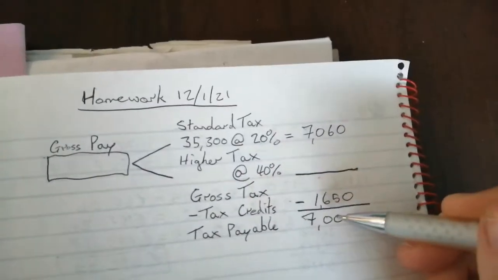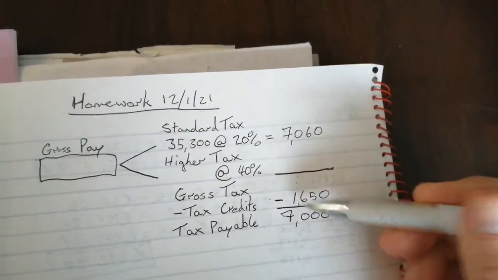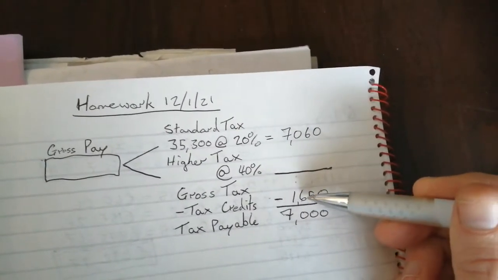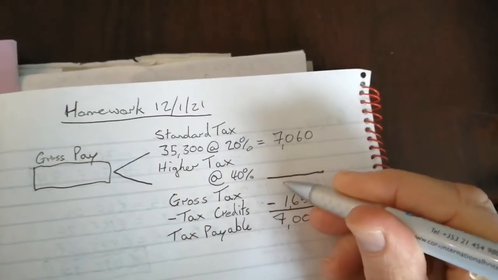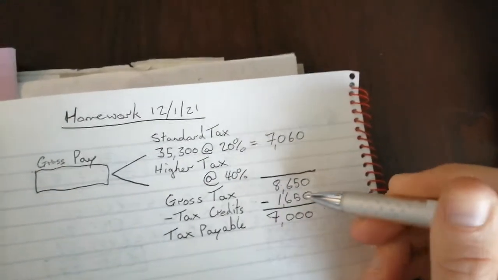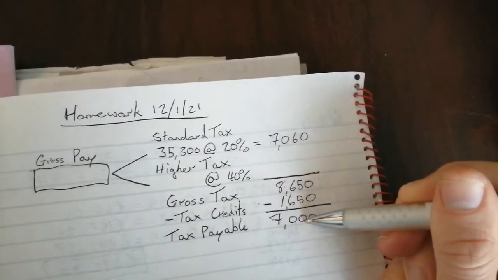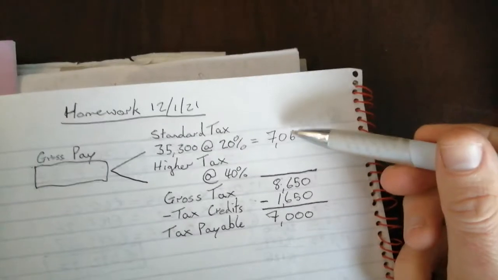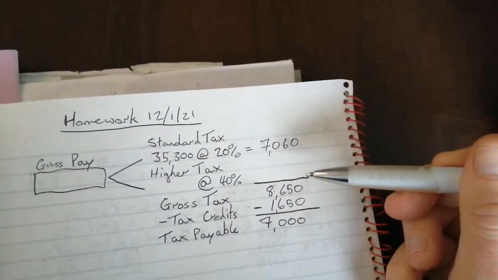Okay. Furthermore, we know that the gross tax minus the tax credits gives us the tax payable. So if we want to get to the gross tax, what we could do is just add the tax credits back onto the tax payable. So this and this added together gives me 8,650. And if you want to double check, 8,650 minus 1,650 gives me 7,000. Perfect, we're okay there. So the next thing is we know that this standard tax and this higher tax, when we add them together, give me 8,650.